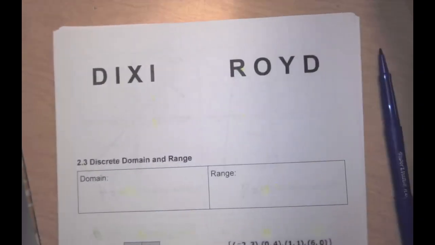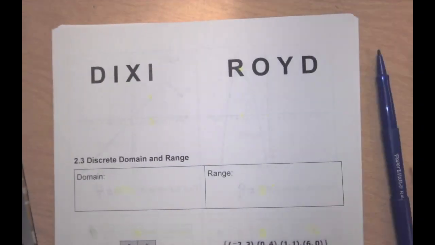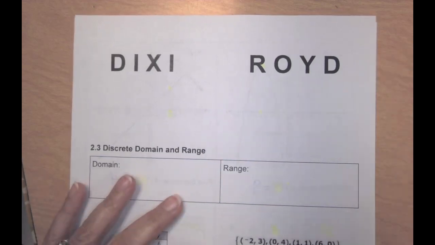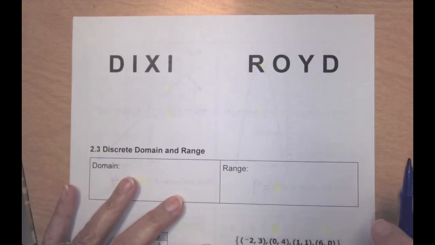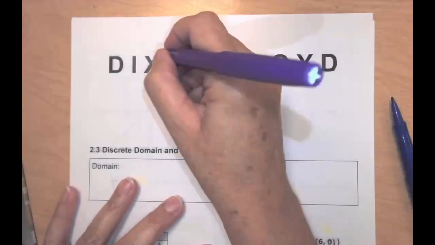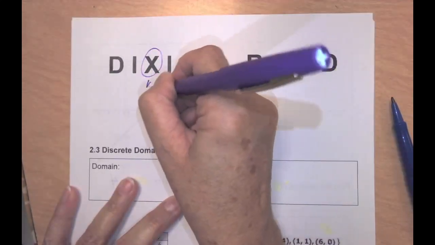Today I'm going to introduce you to my cousins Dixie and Roy D. Dixie and Roy D are going to help us remember their acronyms to help us remember our X and Y values. So Dixie tells us all about the Y values.